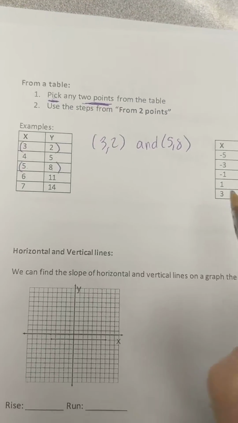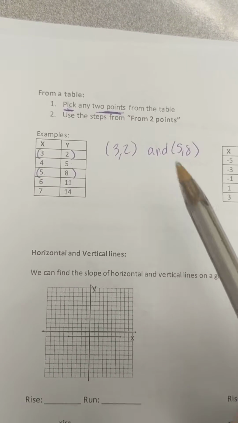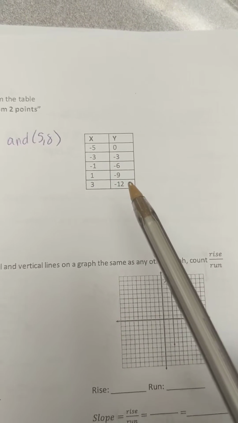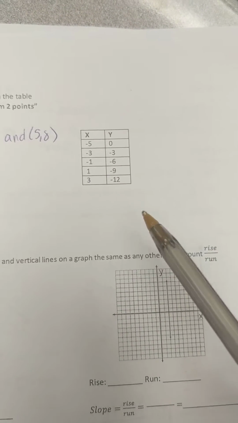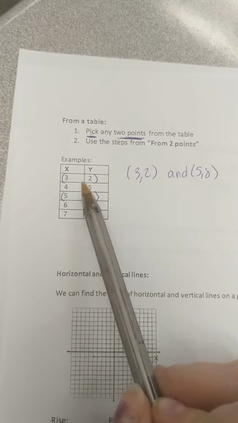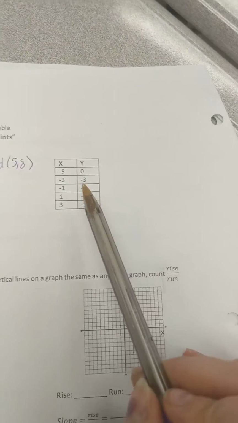Now you're going to solve this just like you did on the front. So you should be able to finish this one up just like you did on the front and do this second problem. You get to pick which coordinate points you pick, okay? But make sure you have a pair like we had here. Make sure you have a pair of coordinate points. Okay, so finish up this first one and then do the second one.